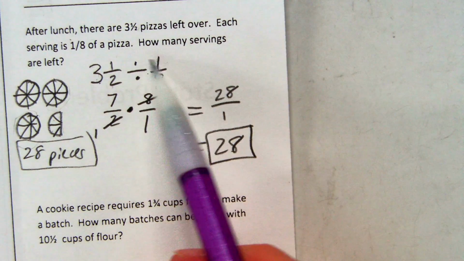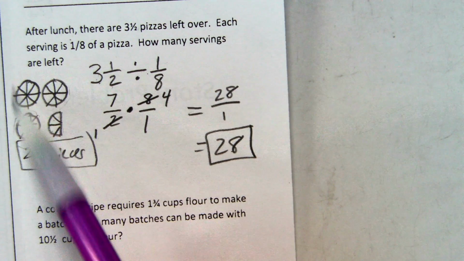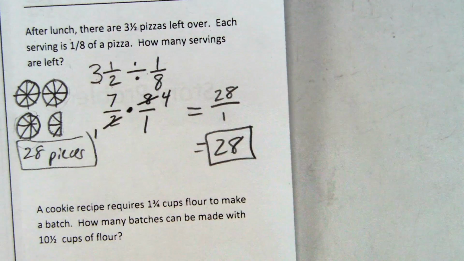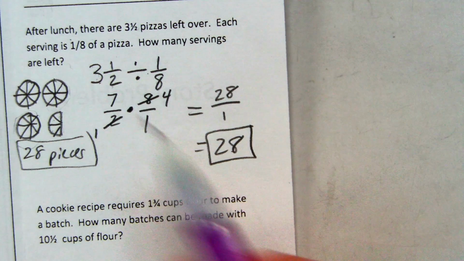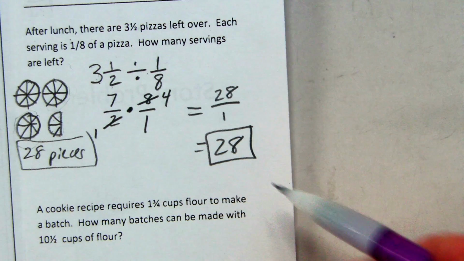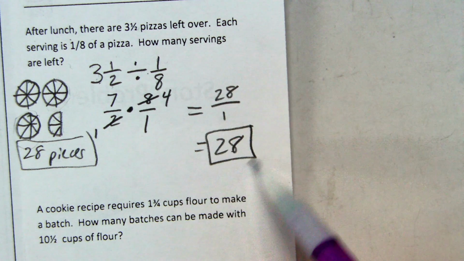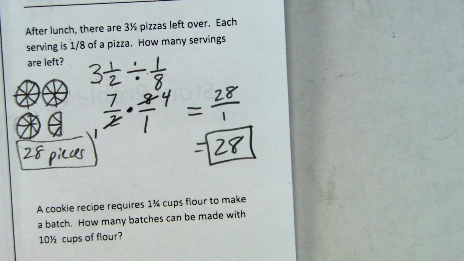So what happens if we divide this up? Because we're looking at how many little pieces. We're dividing it into 8s into little pieces, but then we have a lot of pieces of pizza, and that's why this number is bigger than the fractions. We're going to do one more.